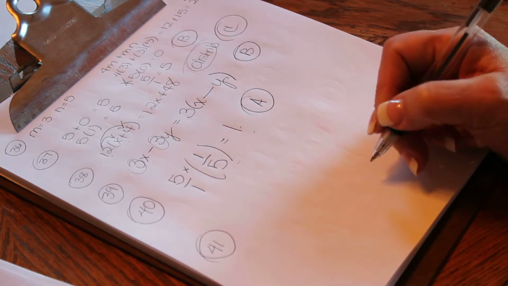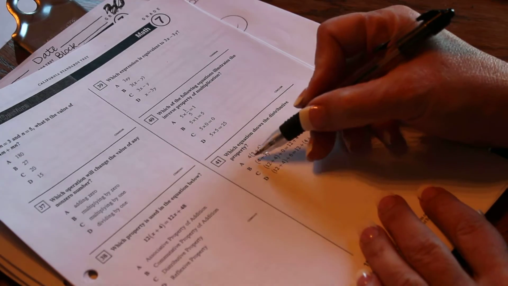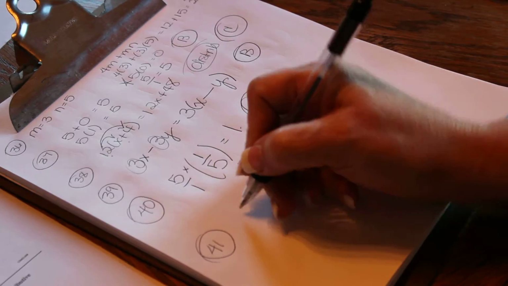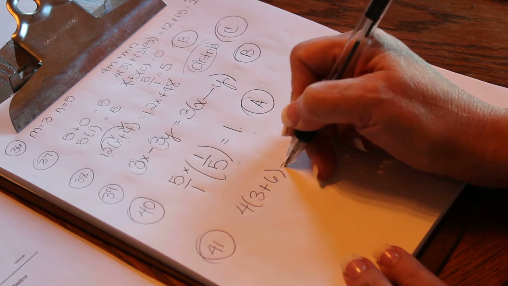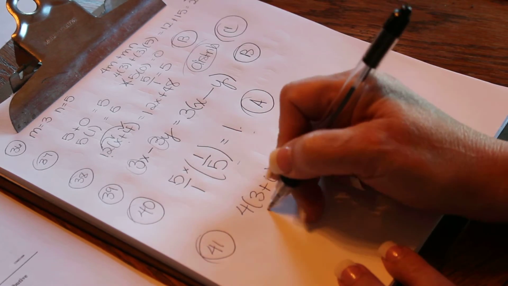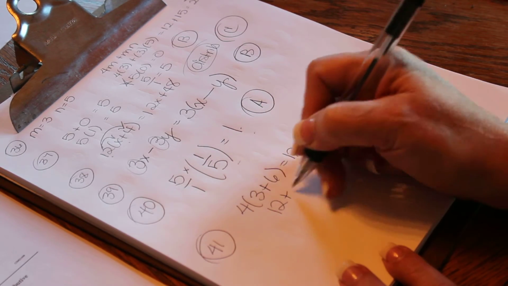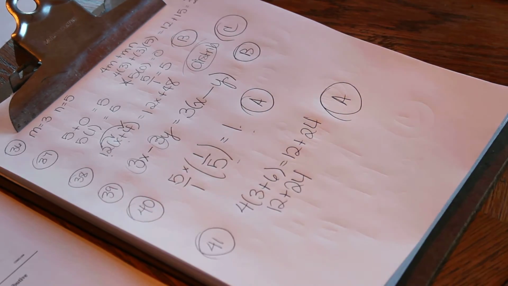41, which shows the distributive property? Well, we looked at the distributive property a little while ago, and you can see it in letter A. 4 times 3 plus 6 equals 12 plus 24. 4 times 3 is 12, plus 4 times 6 is 24. That's letter A, and that's the distributive property.